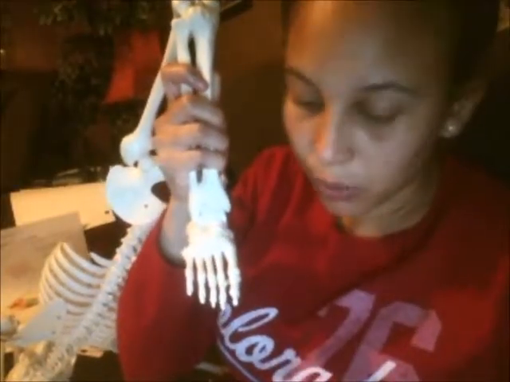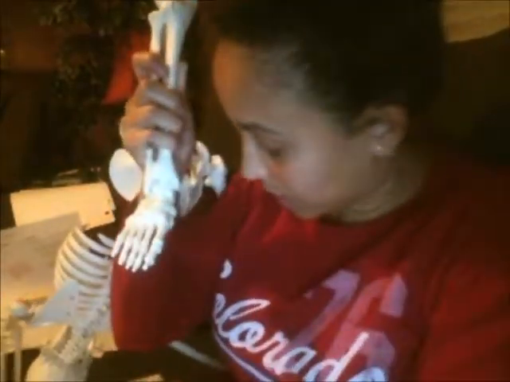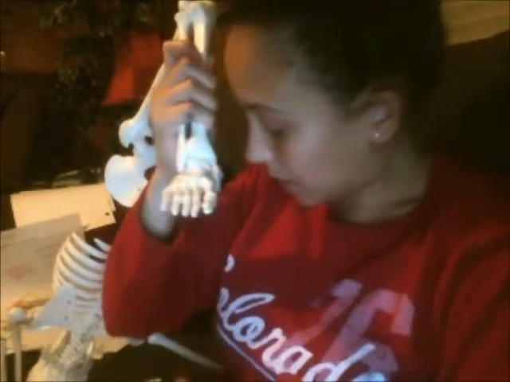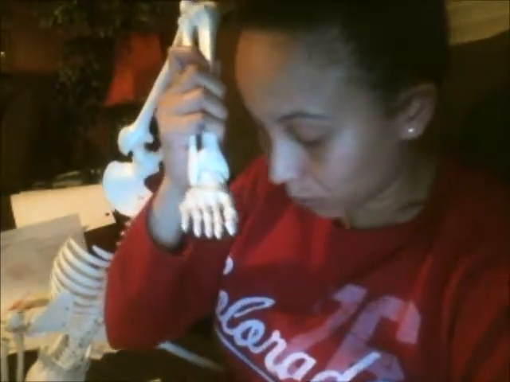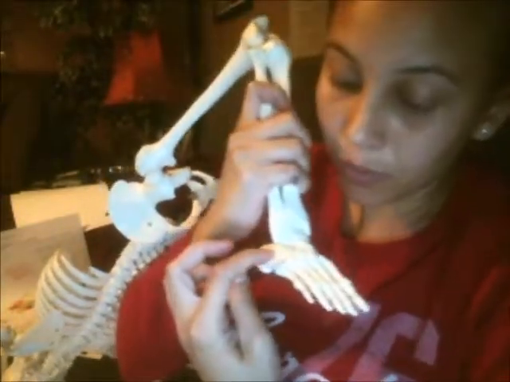Last, I will be going over the ankle and the foot. I'm going to try my best. It's hard to see. The first thing is the calcaneus, which is the heel. The cuboid, which is located on the inner area here.